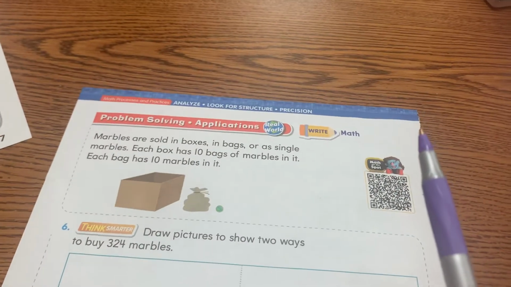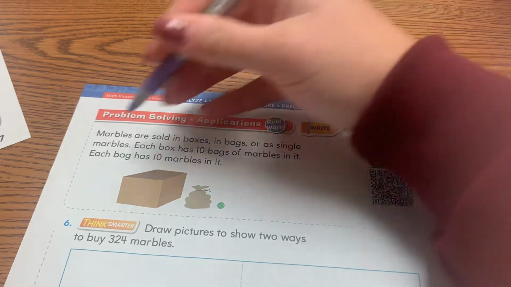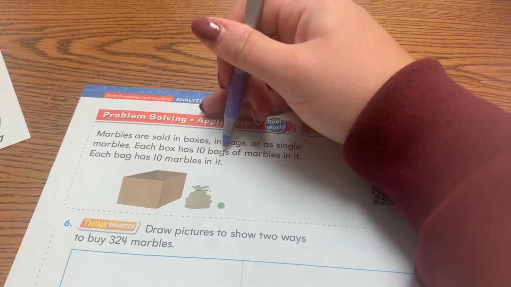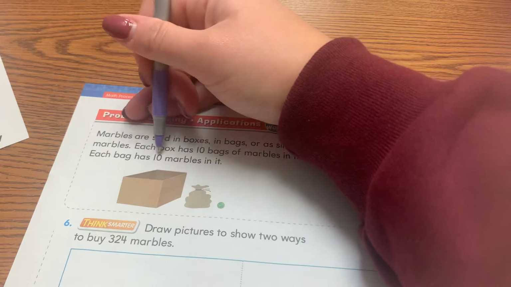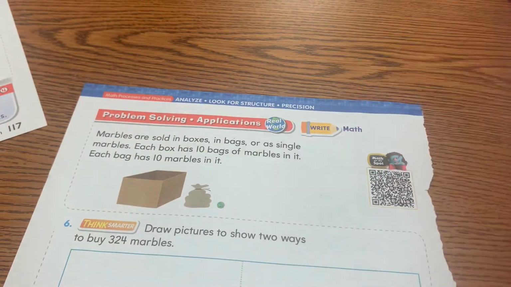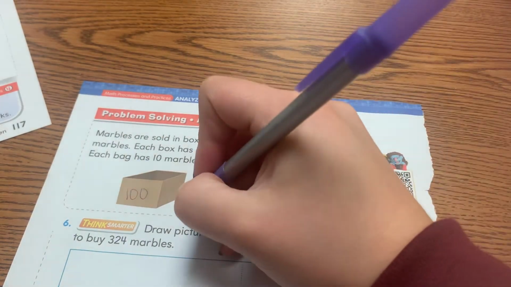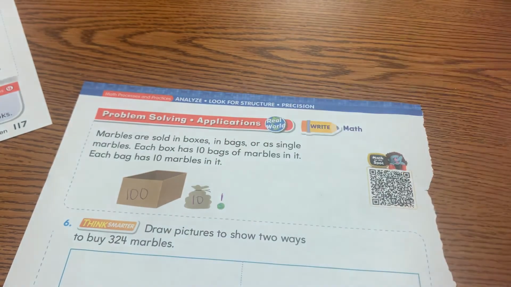We're moving on to page 120. These are our word problems. Marbles are sold in boxes, bags, or as single marbles. Each box has 10 bags of marbles in it. Each bag has 10 marbles in it. So whenever it tells you boxes, bags, this means this is 100, this is a 10, and this is a 1. Okay, that's all it's asking.